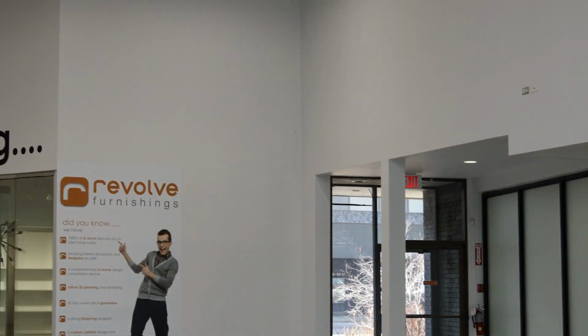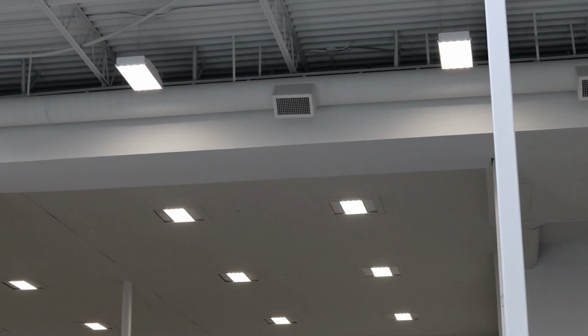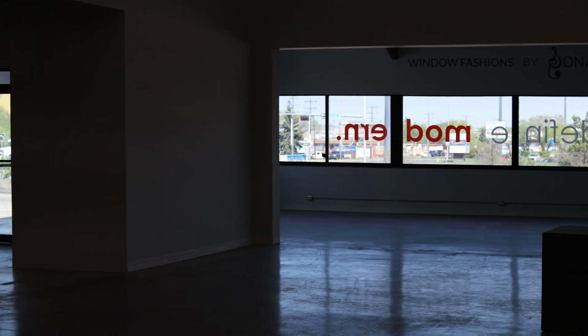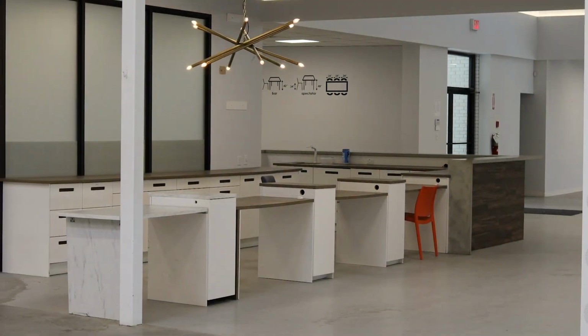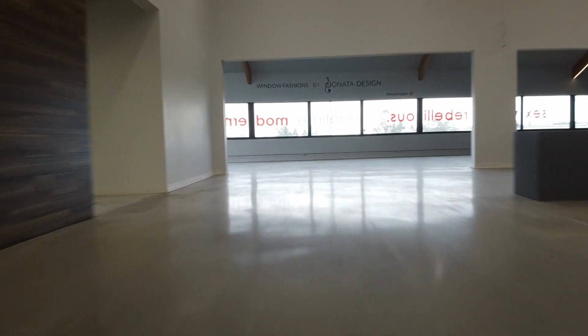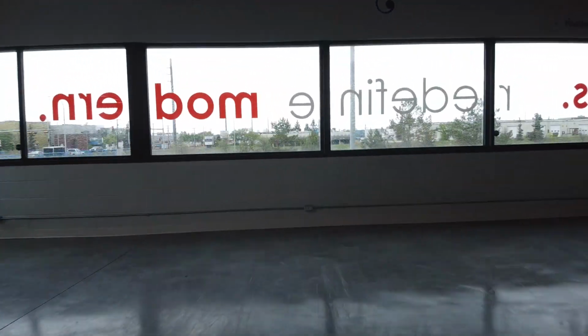The first thing that you'll notice is that there are very high ceilings and it's pretty much one big wide open space. The previous tenant was a large furniture retailer, so they used the space as one big giant showroom. Before that, it was a big fitness facility, and it even had a swimming pool at one point.